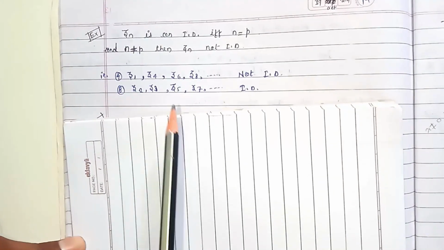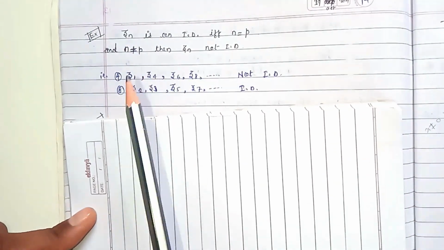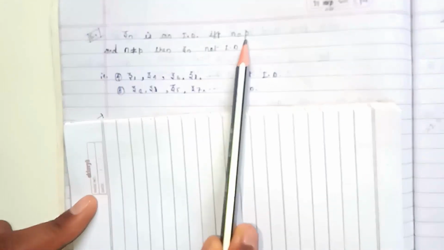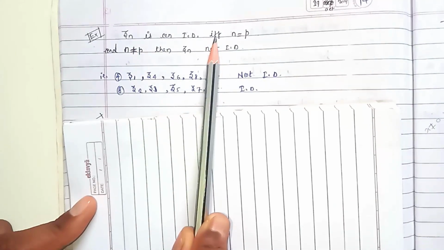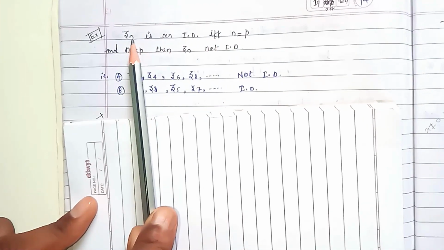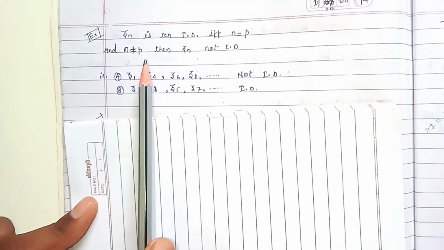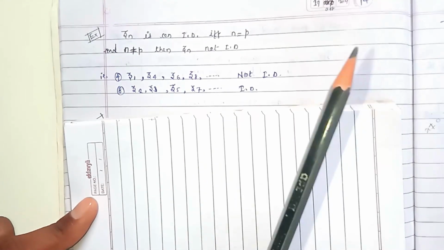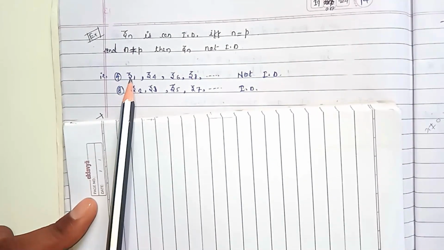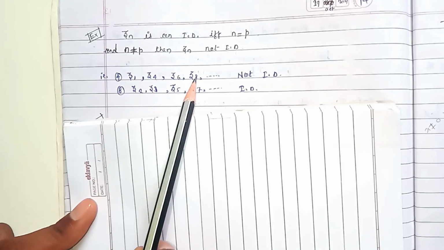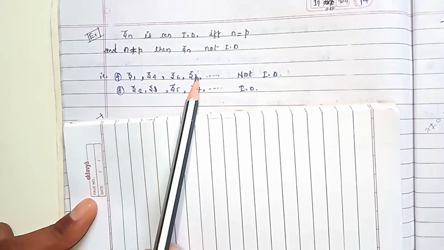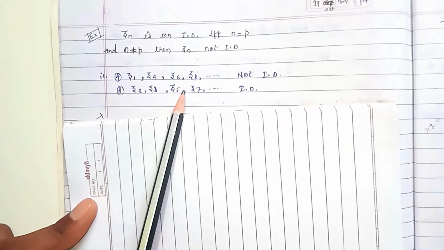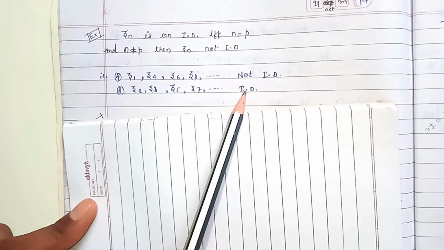In my next example, I consider a general result: Zn is an integral domain if and only if n is a prime. When n is a prime, it does not have a zero divisor, so Zn is an integral domain. That means Z prime is always an integral domain, and when n is not prime, Zn is not an integral domain, but has a zero divisor. Examples: Z1, Z4, Z6, Z8 are non-prime, so not integral domains but have zero divisors. Z2, Z3, Z5, Z7 are prime numbers, so they are integral domains without zero divisors.